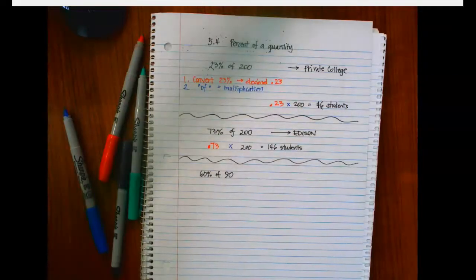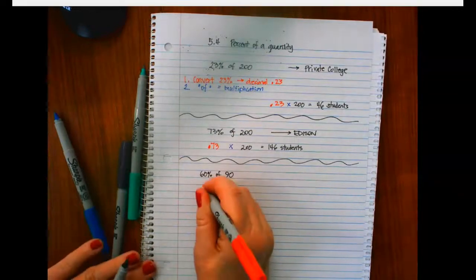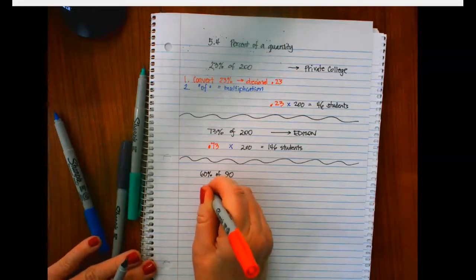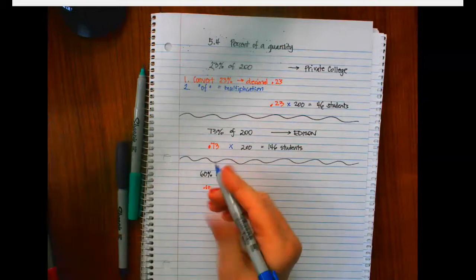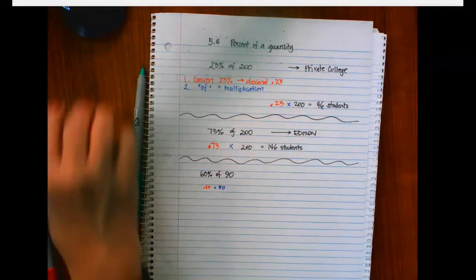For the next 2 minutes or so, I'm just going to put up some practice problems where you can immediately check your work. So the first would be 60% of 90. So 60 hundredths times 90. By the way, you're welcome to pause it and just check your answer.